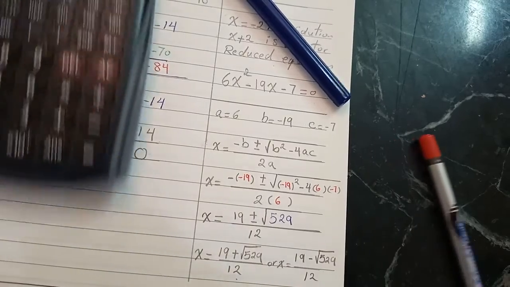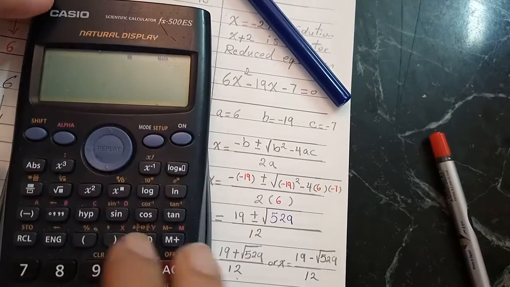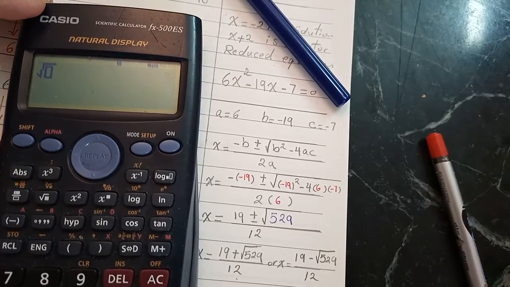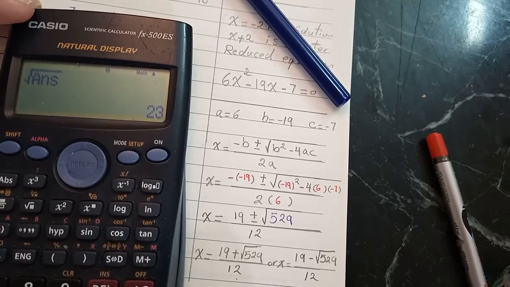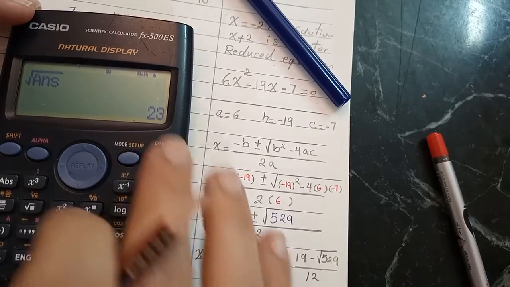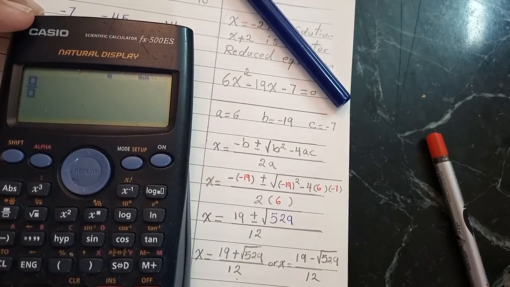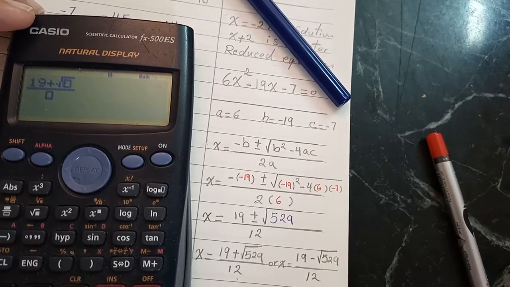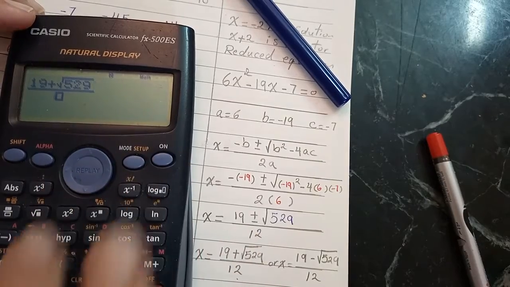You do that. Maybe I need the calculator. Square root of 529, the answer is 23. Or you can write the whole thing, 19 plus square root 529 over 12.